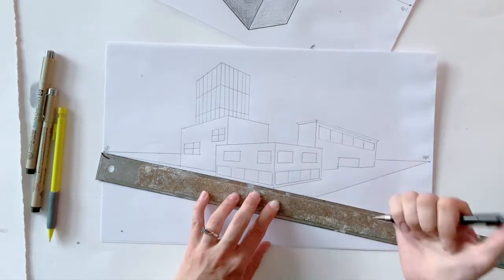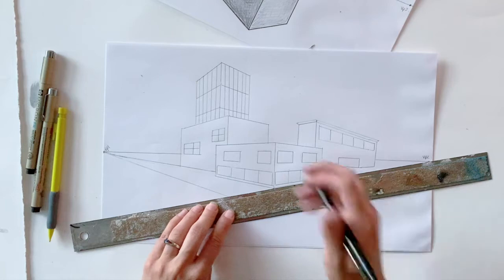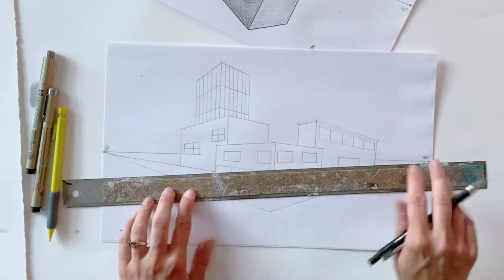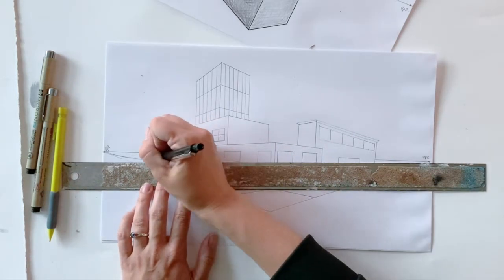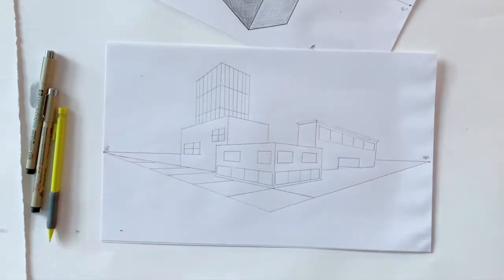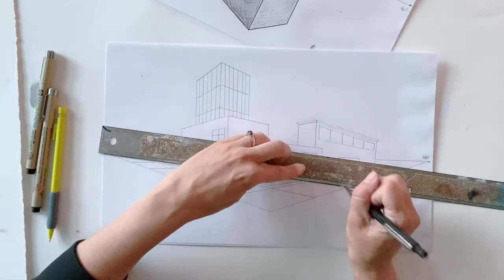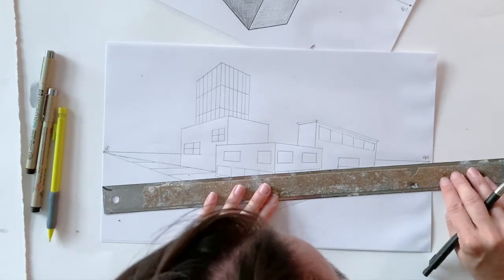So I'm lining up to vanishing point 1 and drawing the line on the vanishing point 2 side. And same over here. So going to vanishing point 2, drawing these paving stones. And then moving my ruler up slightly every time, making them slightly closer together as well, because as things go closer to the vanishing points, they get smaller.